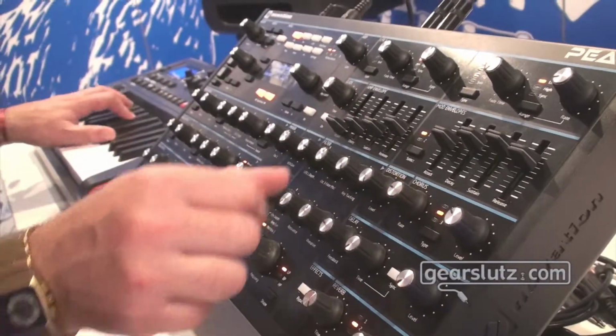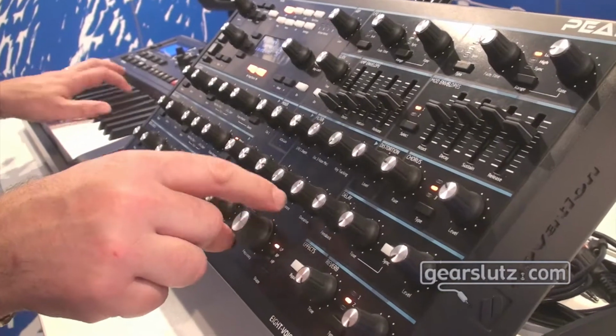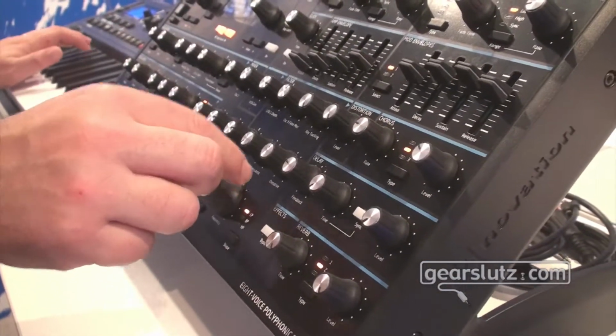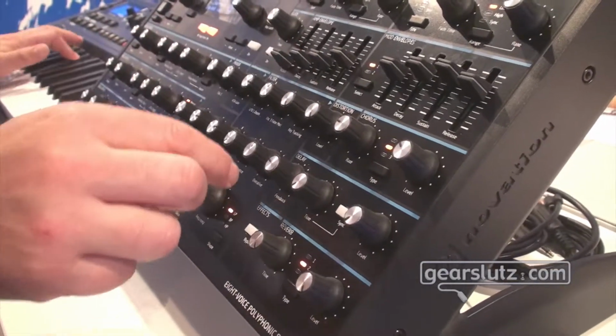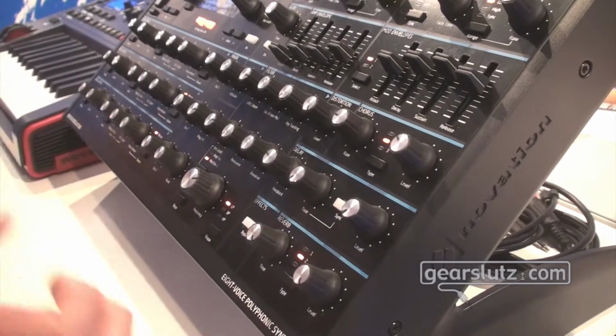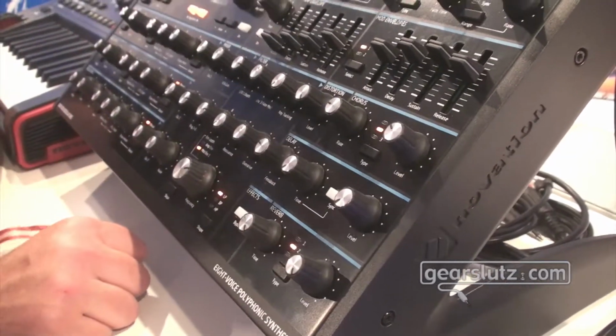You can hear it opening up there. So yeah, the filter is wonderful.